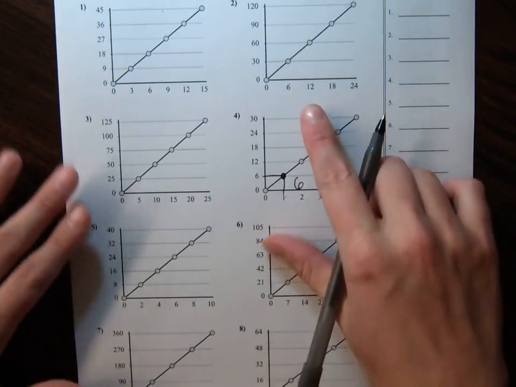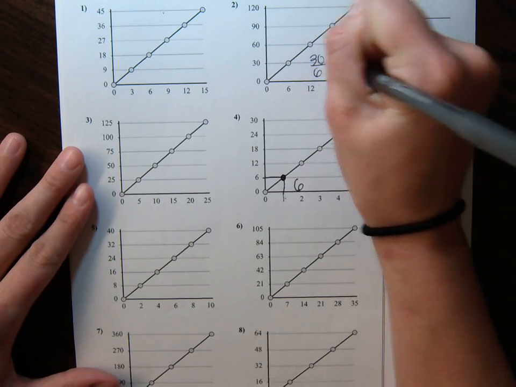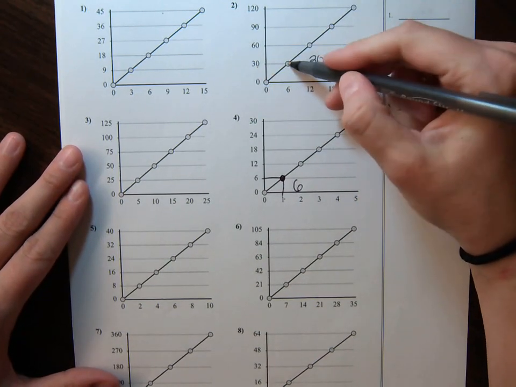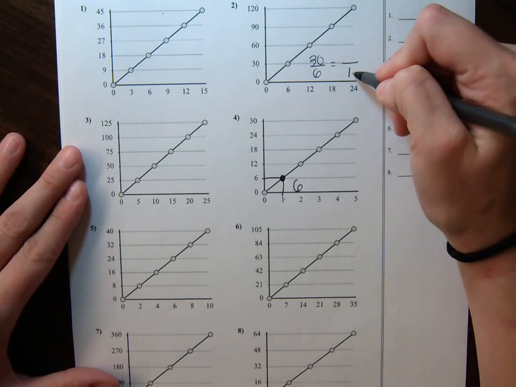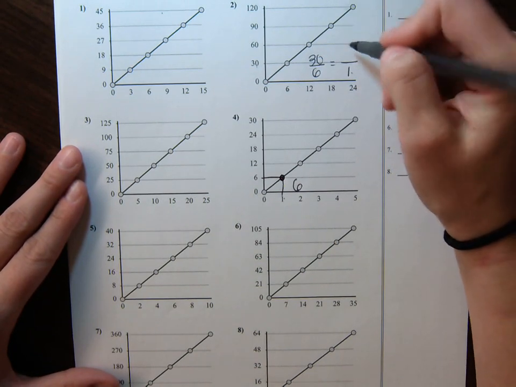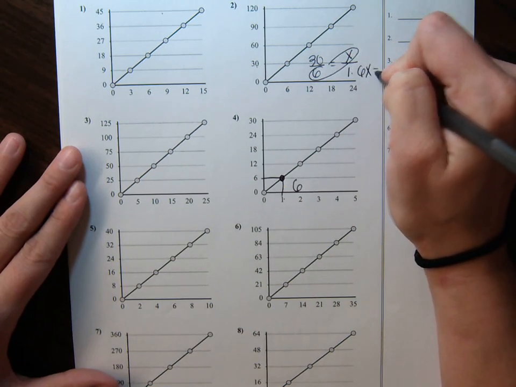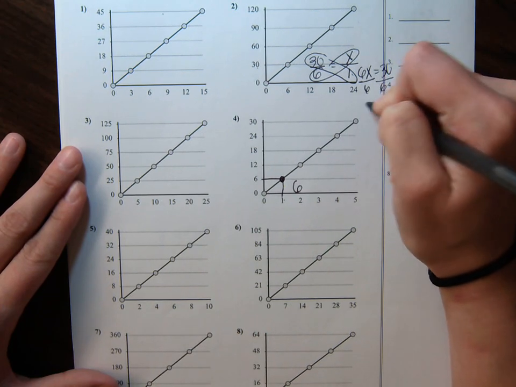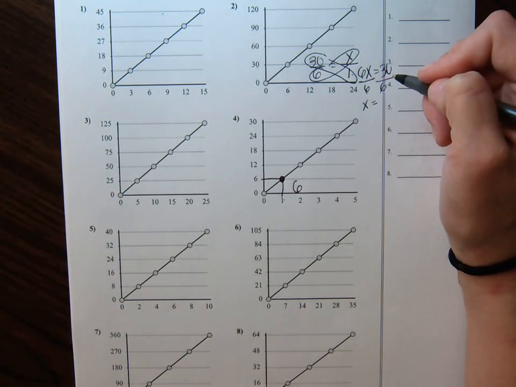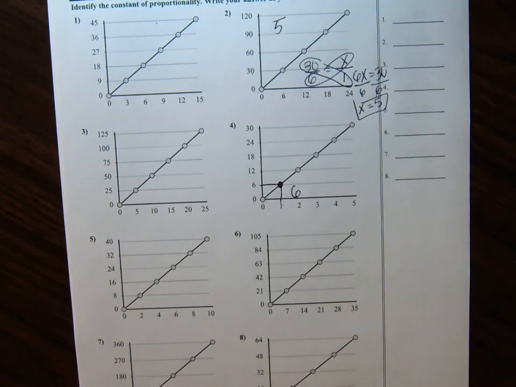Okay. Here we need to find the constant of proportionality. So I have 30 over 6, and we're going to set up our proportion. The 30 goes on top, the 6 goes on the bottom, and we want to find our denominator of 1. 6 times x is 6x equals 30 times 1 is 30. Divide by 6 and you have x equals 5. So the constant of proportionality for this one is 5.